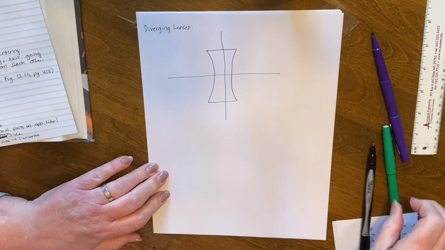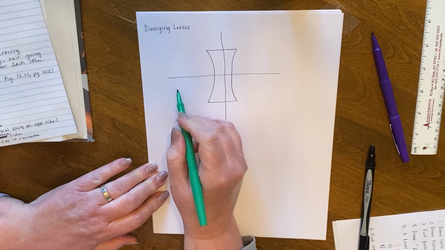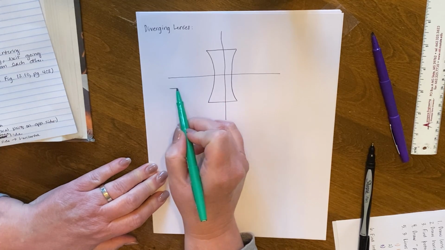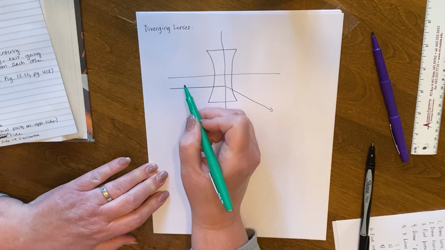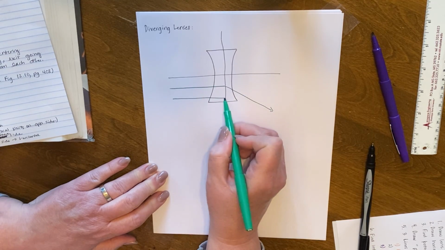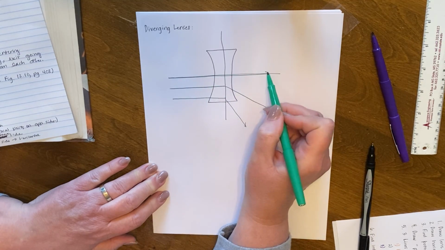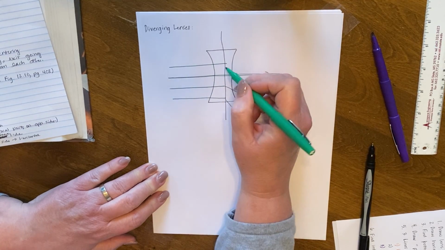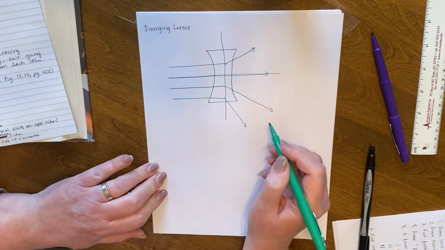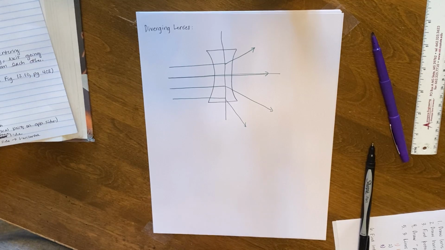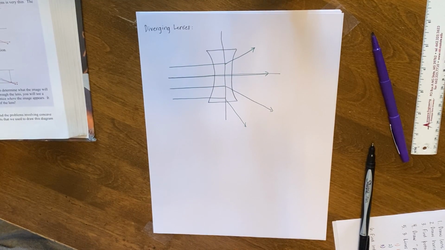They're called diverging because as horizontal lines come in, they refract away from each other. So they don't converge over here, they diverge and spread out. So this is shown in figure 12.10 on page 408.